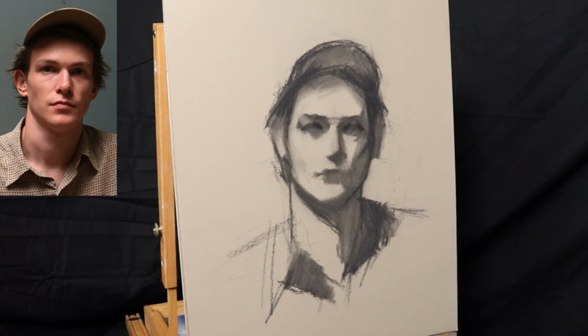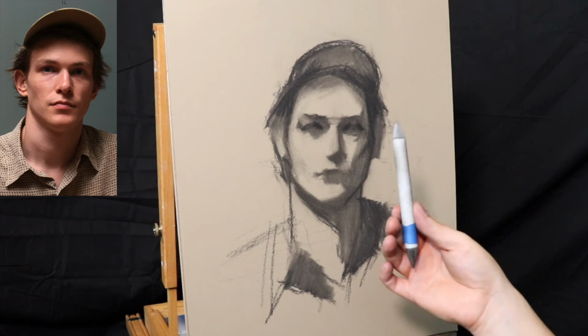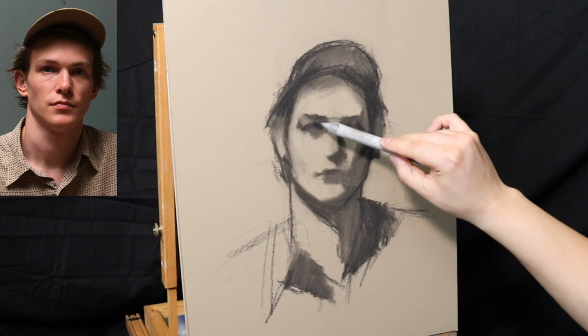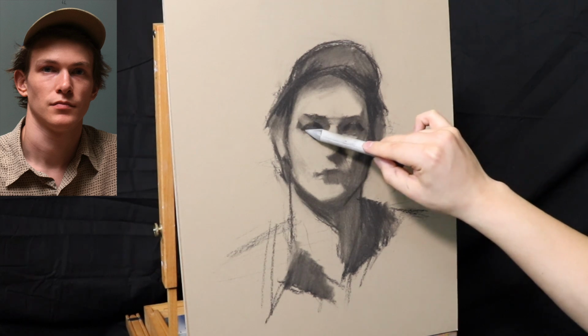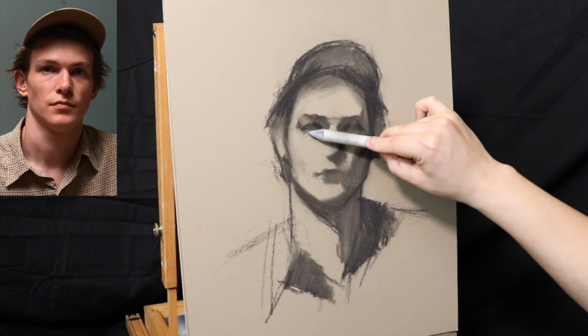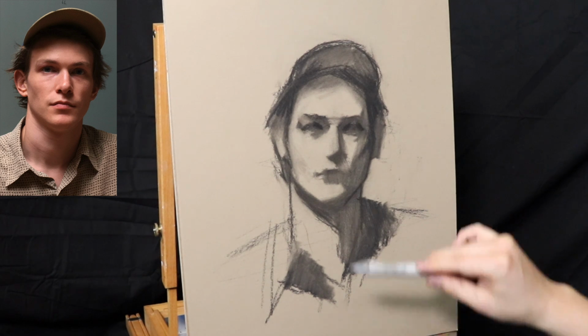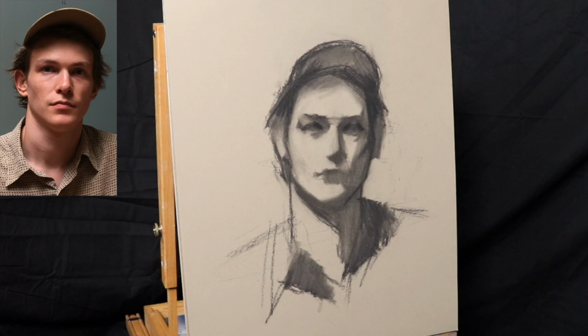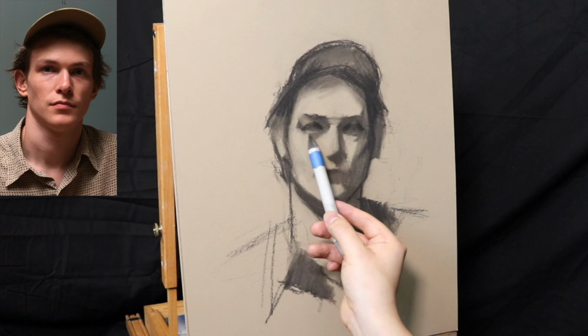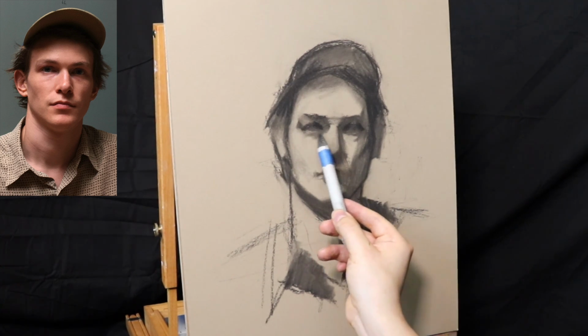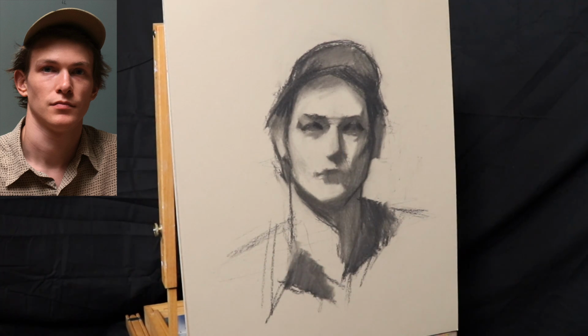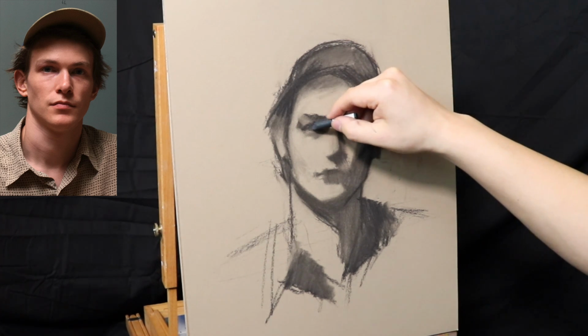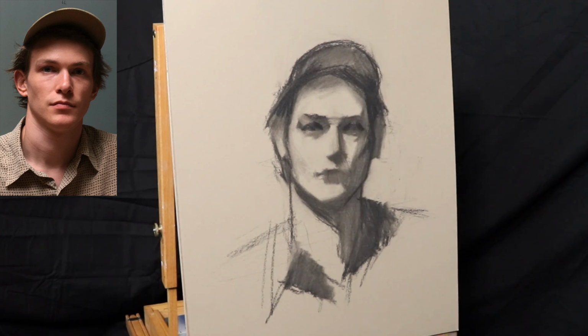Now using the light area of the stump, I'm seeing a little light shape here. Simple little light shape there. Not really seeing this light shape over there, so if I don't see it, I won't put it in. Let's go ahead and put in a little dark shape here. Simple little dark shape.